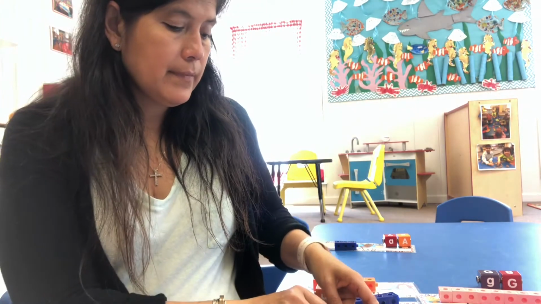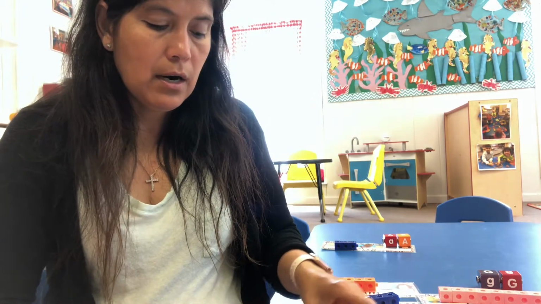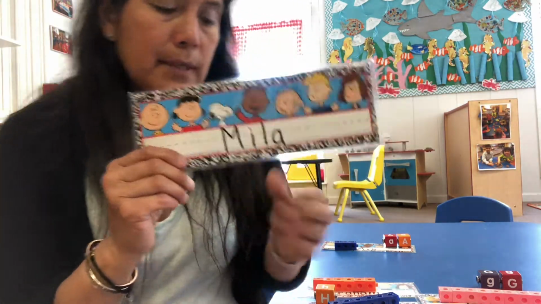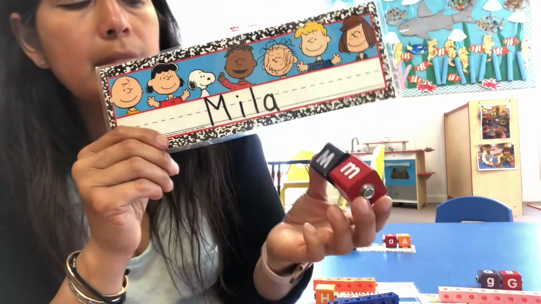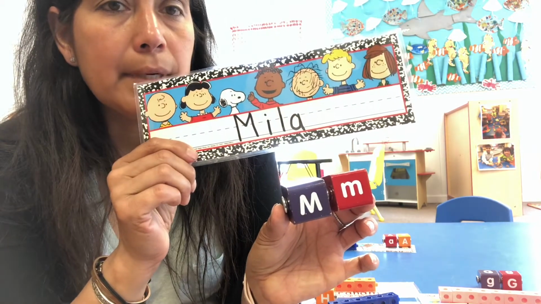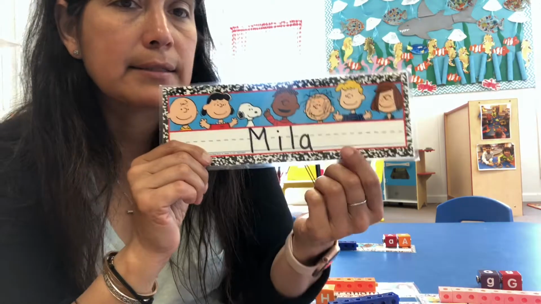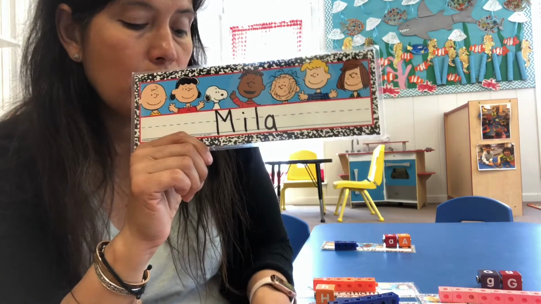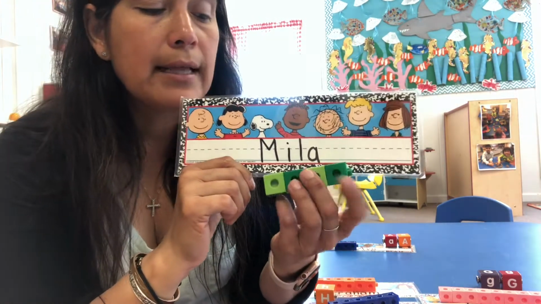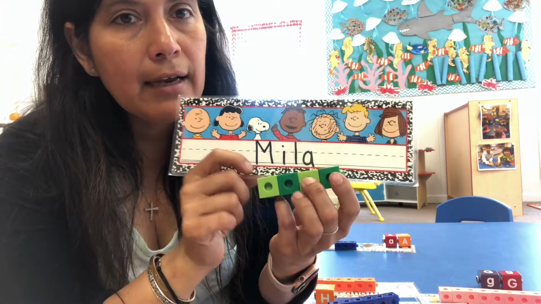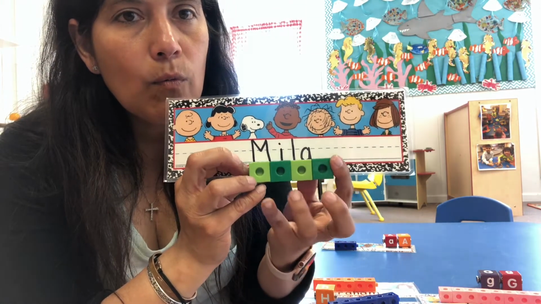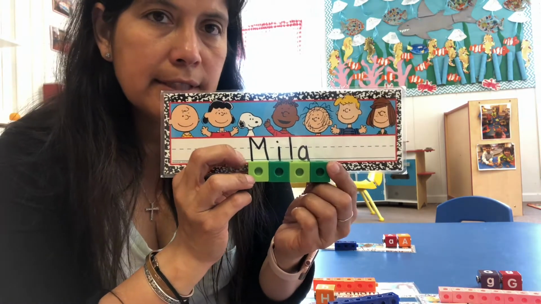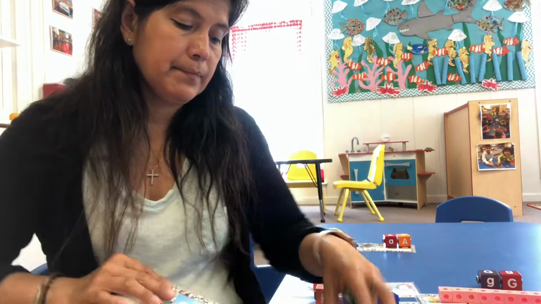All right. And then we're going to move on to our child, Mila. And Mila begins with the letter M. M for Mila. And Mila has 1, 2, 3, 4. She's got 4 letters in her name. So let's see. We have 1, 2, 3, 4. She's got 4 cubes for Mila.